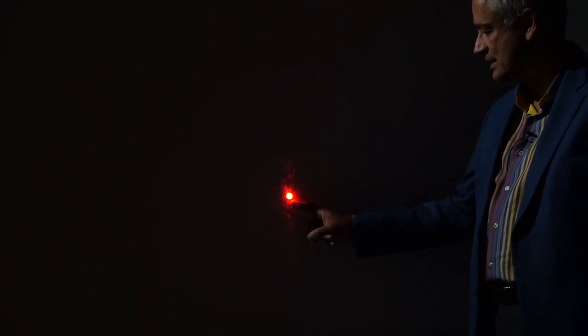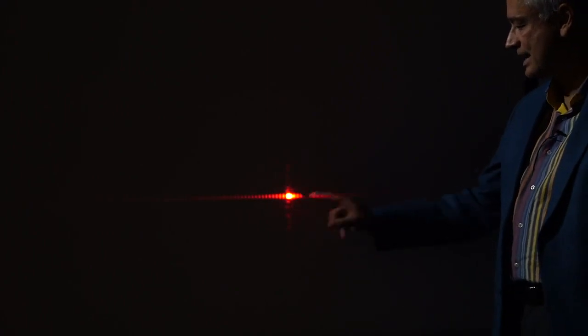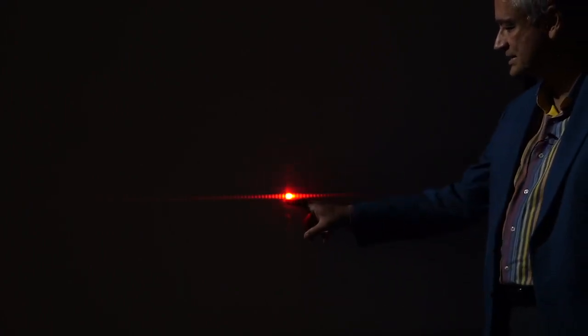As he makes that slit narrower, watch what happens to the red spot. Still looks like a red spot. And now you start seeing something growing to the right and left of it. Why don't you stop there for just a second. At this point, the slit is getting narrower. We're going to make it narrower still in a second. And what you see is this diffraction pattern of bright and dark spots to the left of the central very bright spot. But let's make it narrower still.